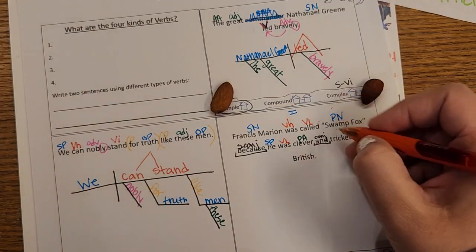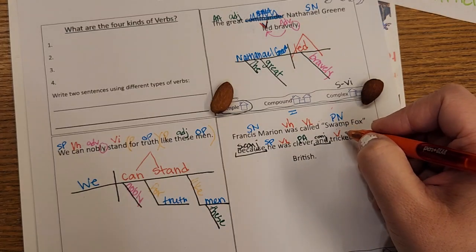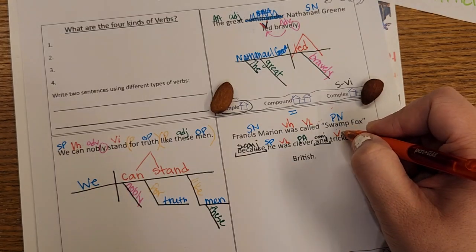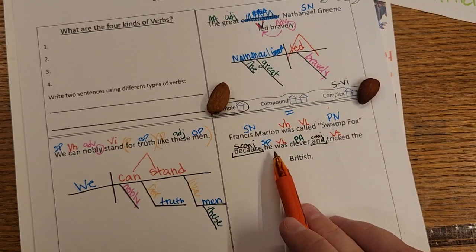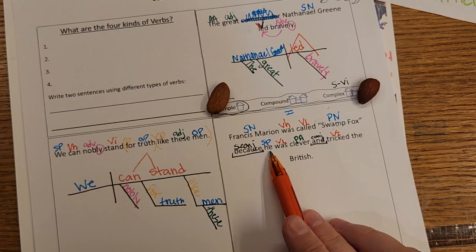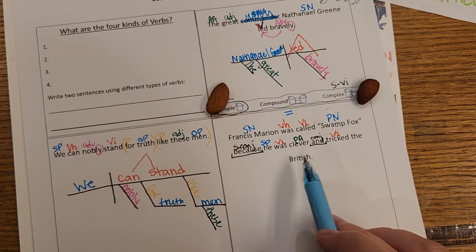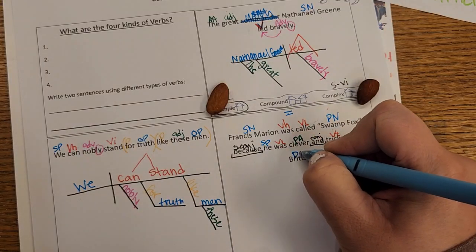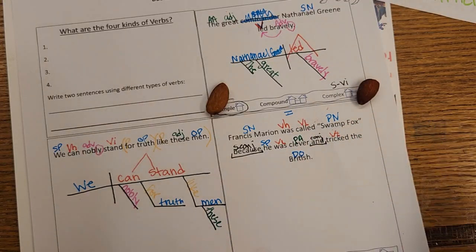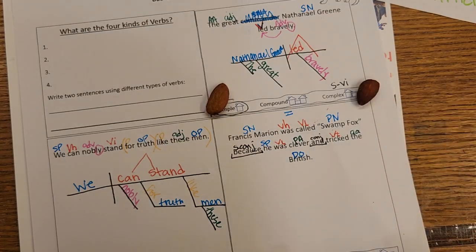He was clever and tricked. So here we have another verb, but we have a verb linking and a verb transitive. You guys, this is such a complicated sentence, but this is why it is so fun. He tricked who or what? British. Does British describe he? No. Does it replace he, like either of these? No. D-O, label, verb, transitive. The, article, adjective. Whew, we all know that one.